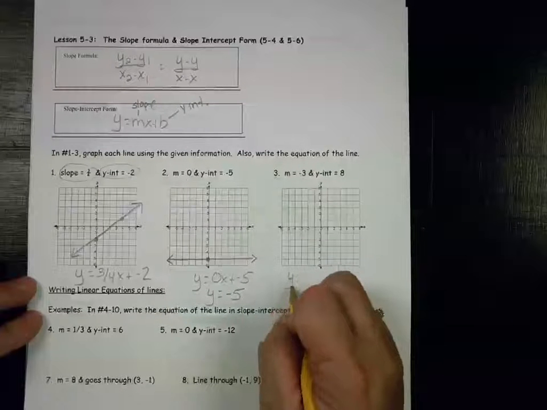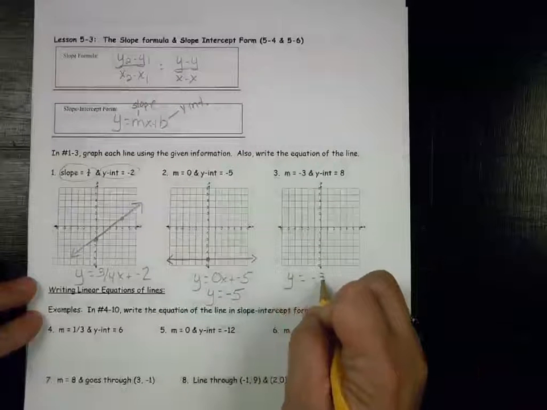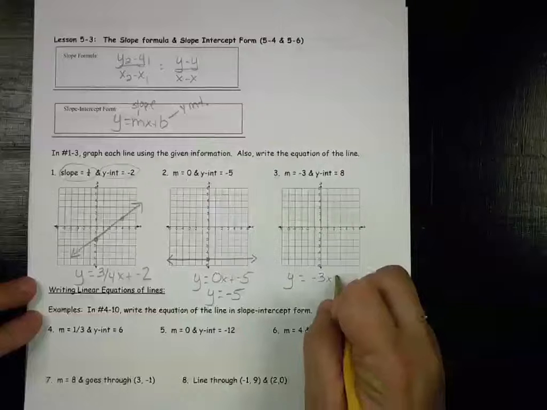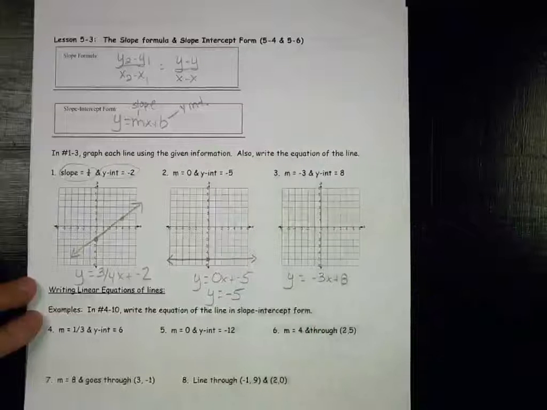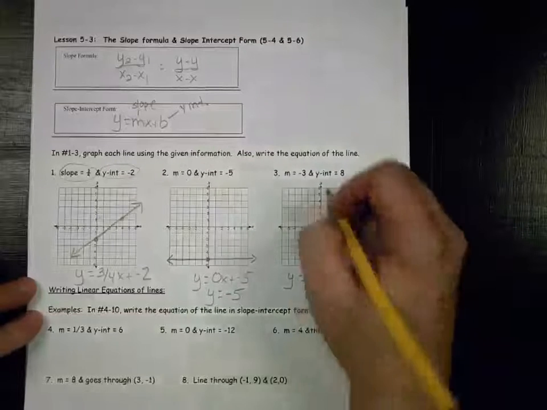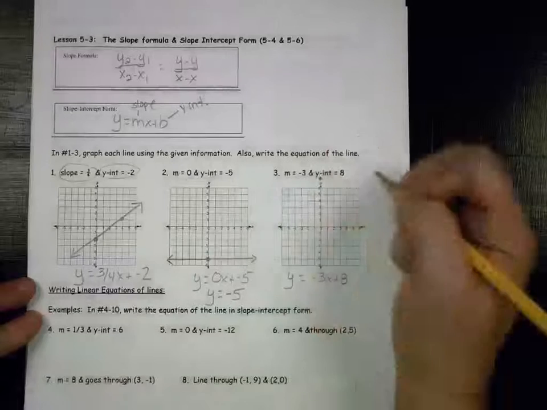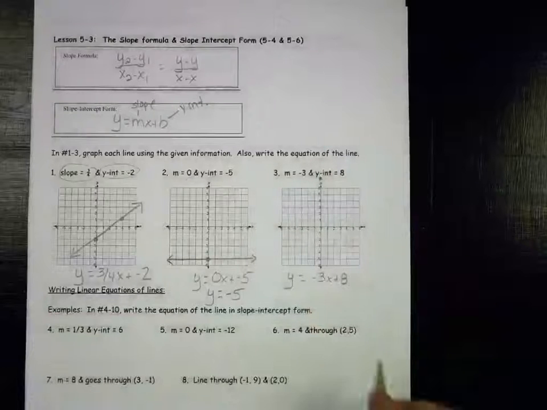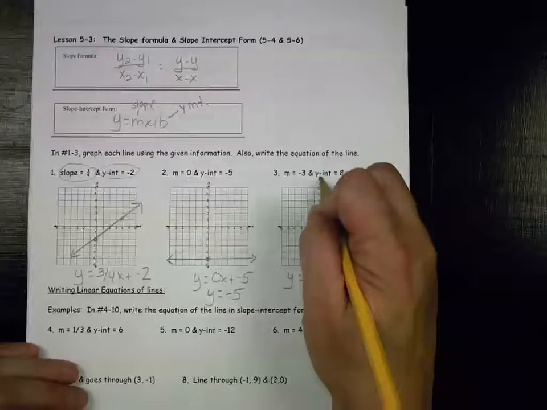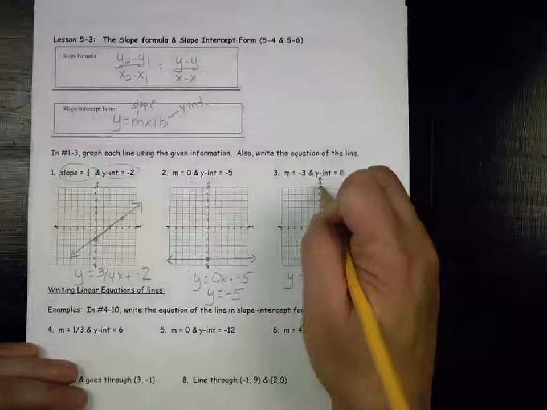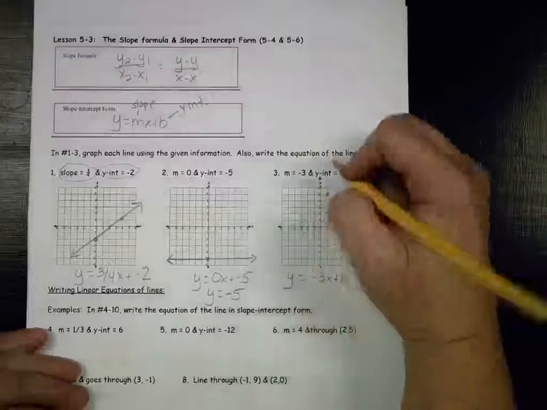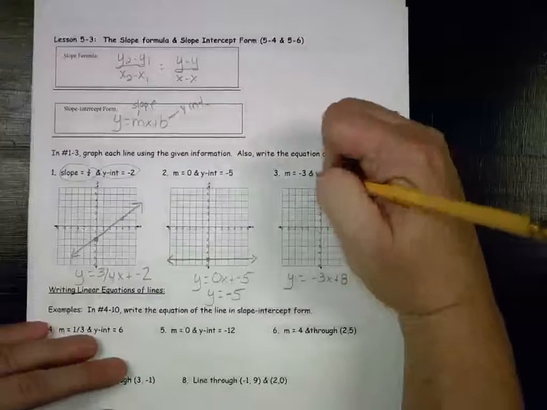And number 3, this would be y equals -3x plus 8. We're off the graph a little bit, so I'm going to put a dot right here at 8. And then our slope is -3, so you go down 3 and 1 to the right.